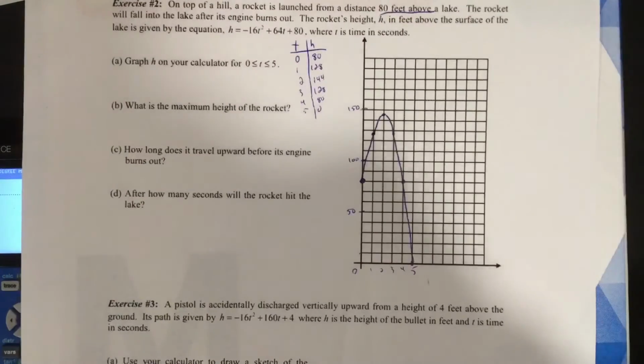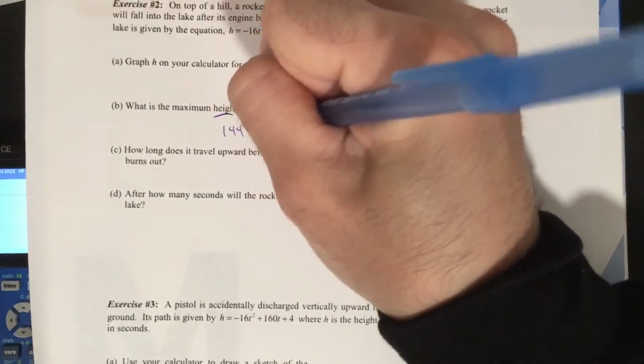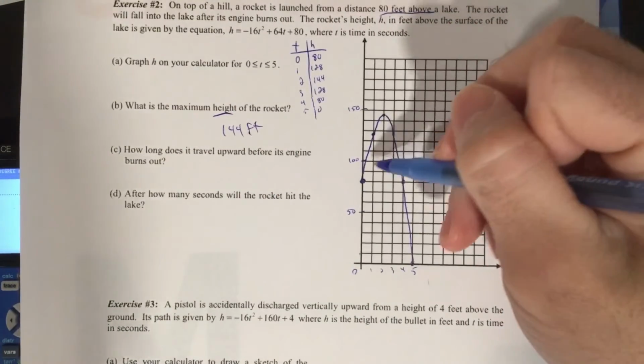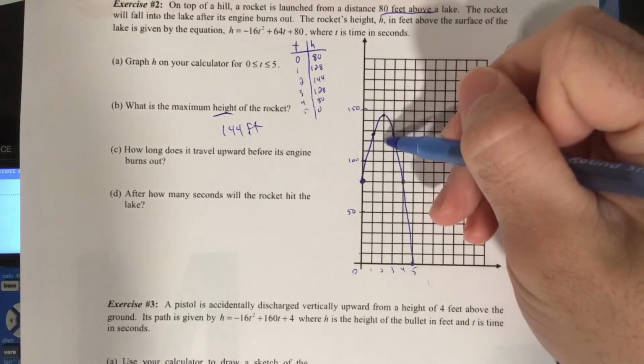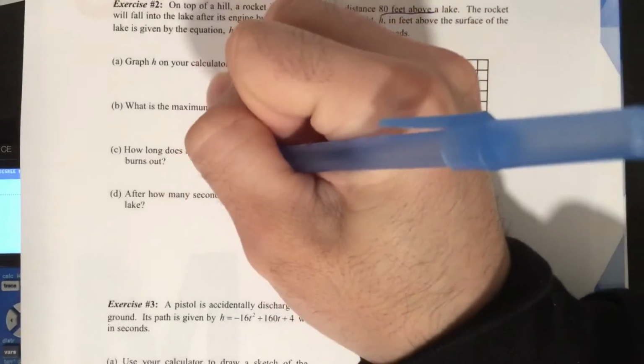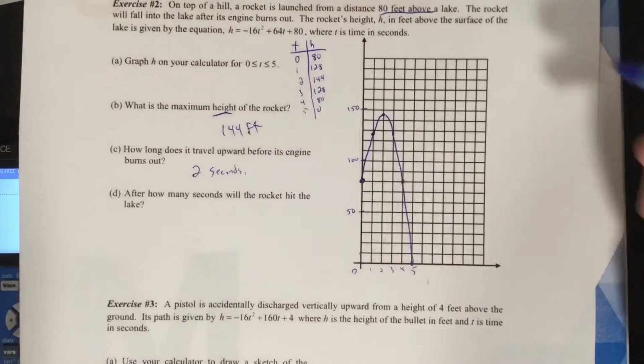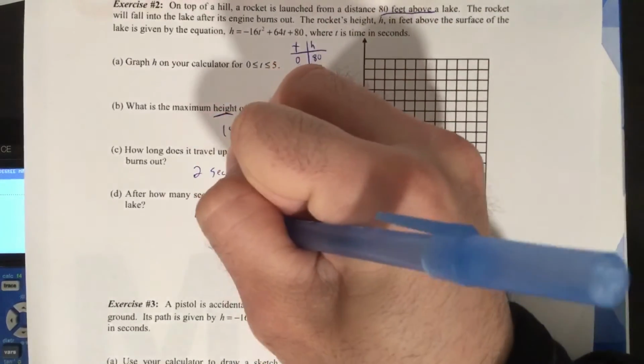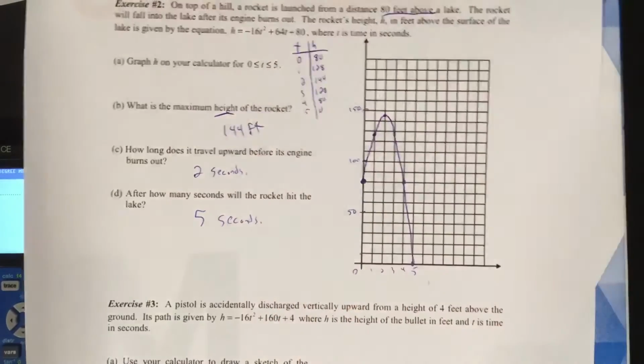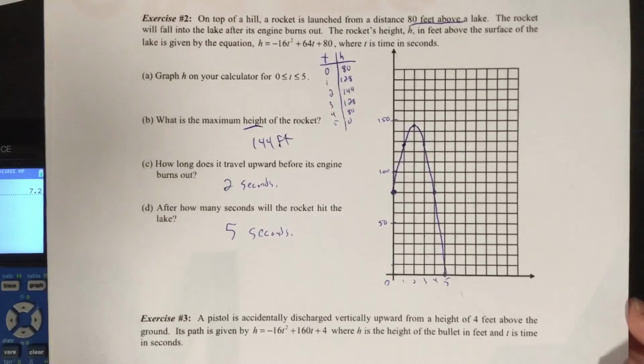Remember, no arrows here. What is the maximum height? Okay, look at the table or the graph, 144 feet. How long does it travel upward before its engine burns out? So that's basically where it hits its peak. So it hits its peak at 2 seconds, so it travels 2 seconds upward. After how many seconds will the rocket hit the lake? That's where it goes down to 0, 5 seconds. Nice and easy for that one.